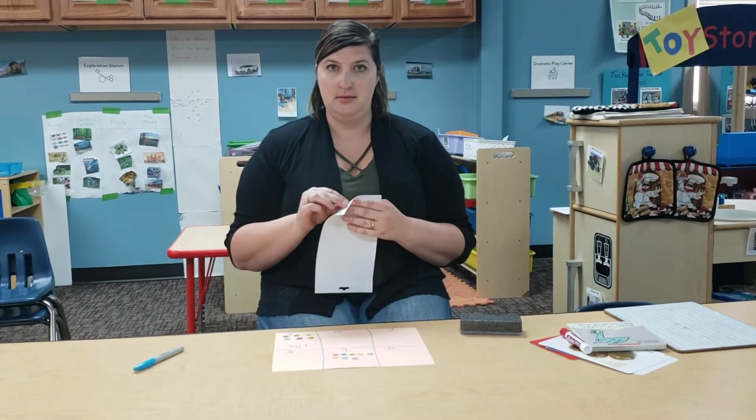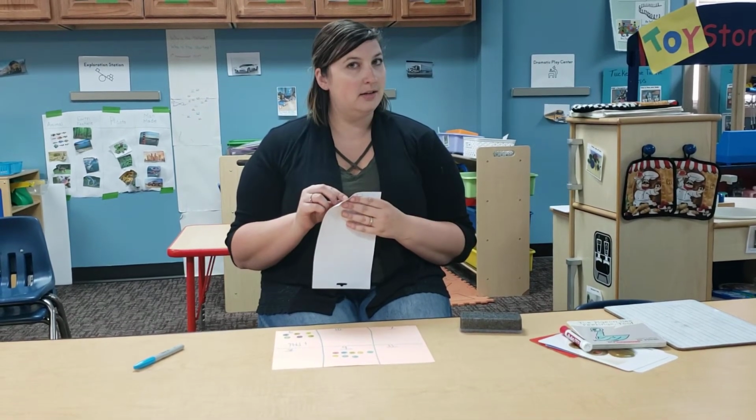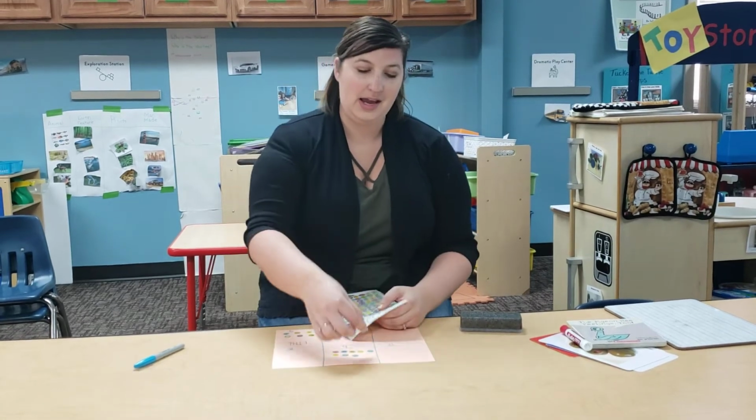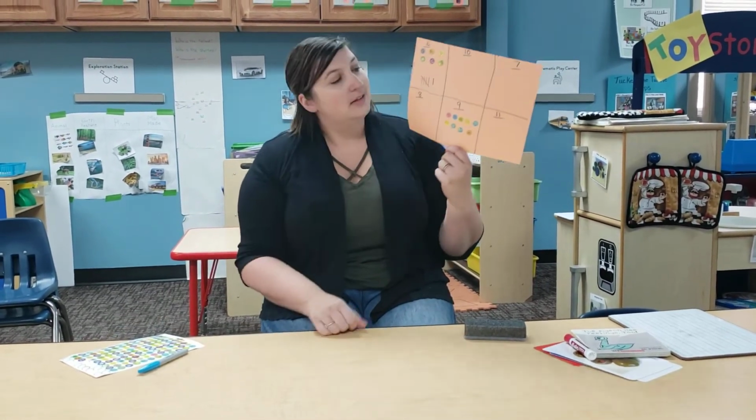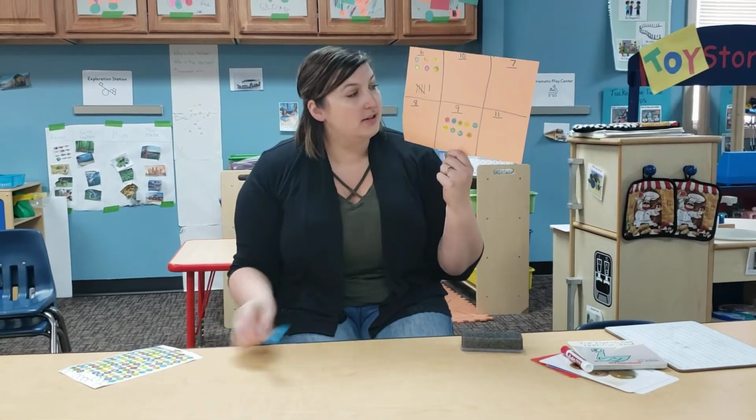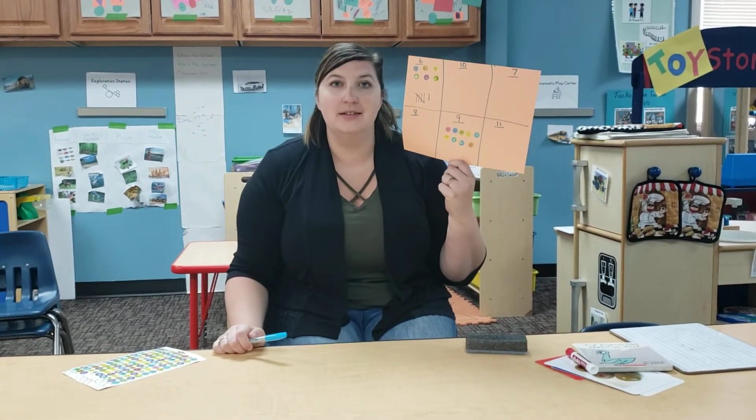Am I done? How many more do I need? 1. 8, and 9. I have 9 stickers under the number 9.